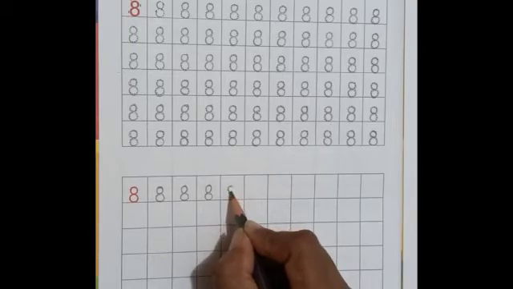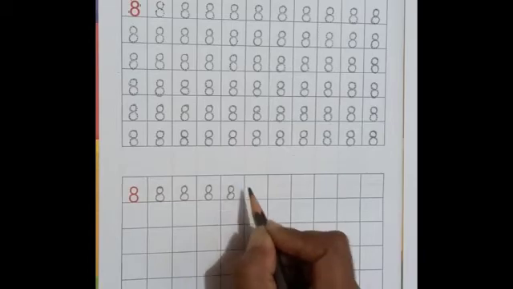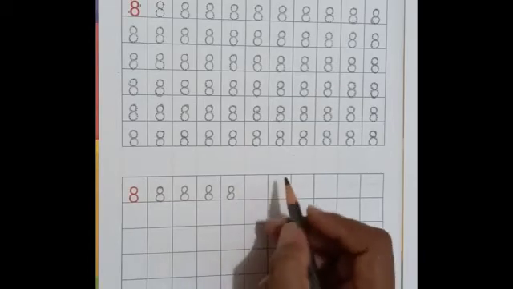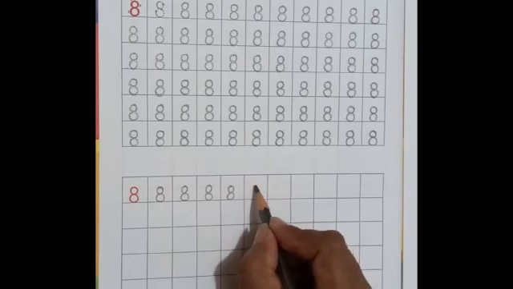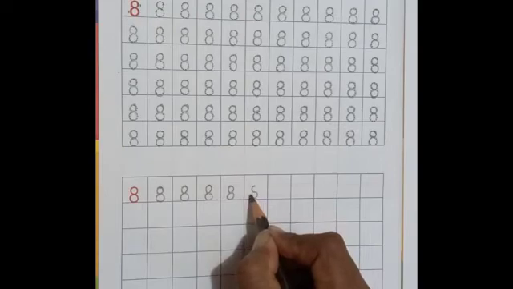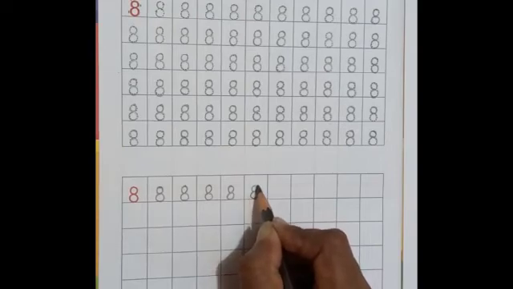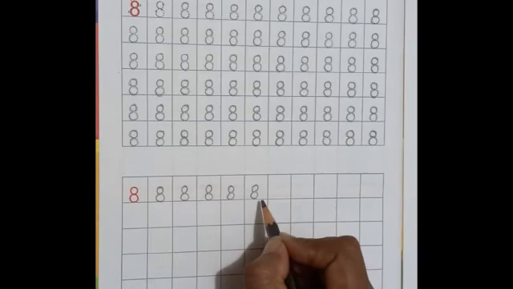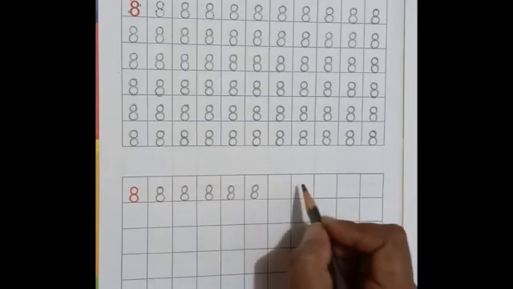C curve, reverse C curve, go up and close it. Number 8. Again, from the middle of the box, first we will make reverse C curve, up and close it. Number 8.